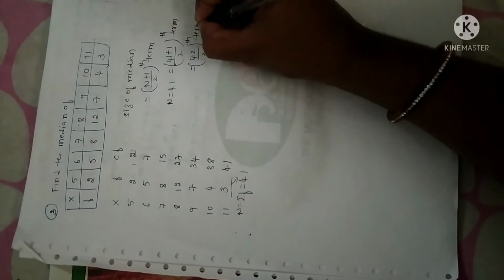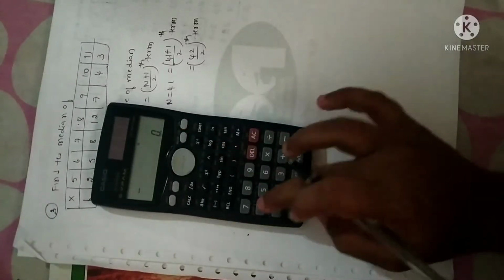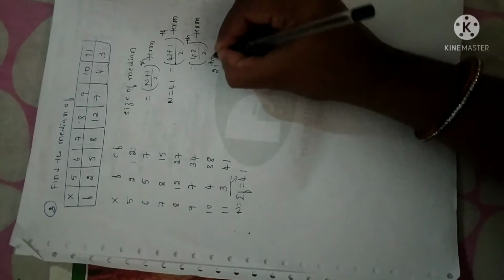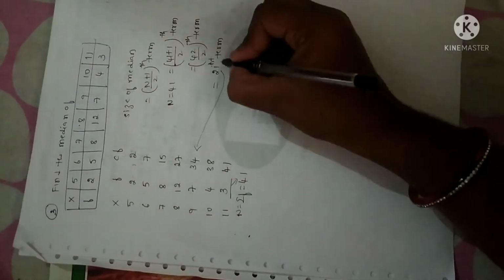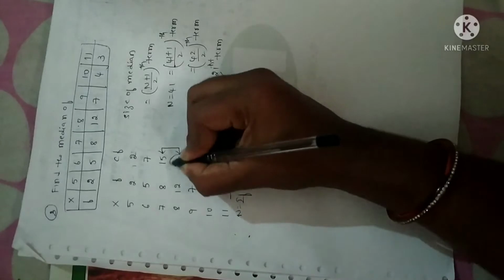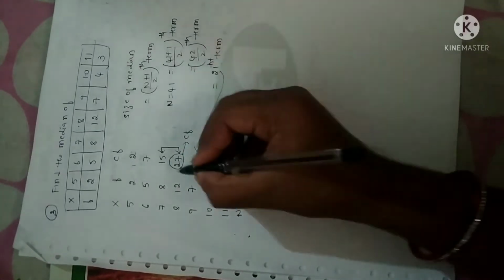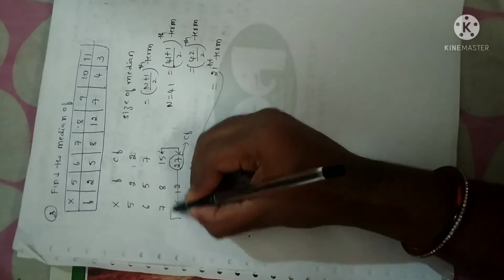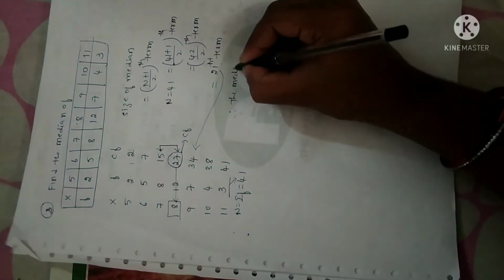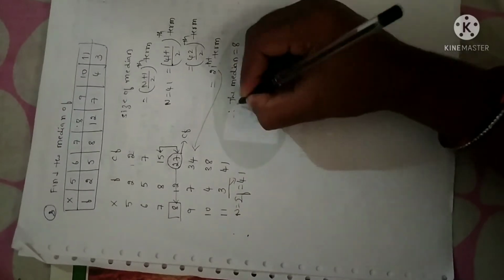So what is the value of 42 by 2? It is the 21st term. So you have to look for the 21st term in the cumulative frequency. Clearly 21 lies between 15 and 27. So among these two values you have to choose the higher value as the cumulative frequency. So the corresponding x value is 8. Therefore the required median is 8.